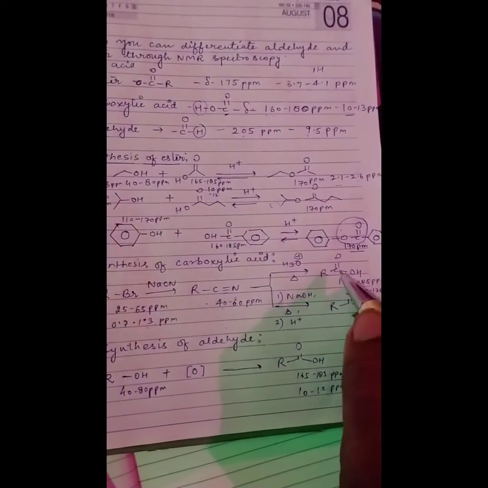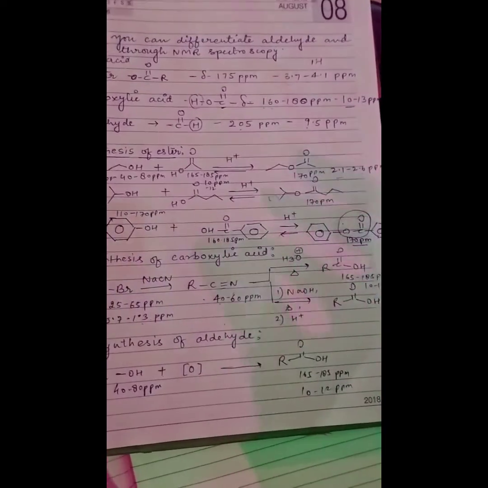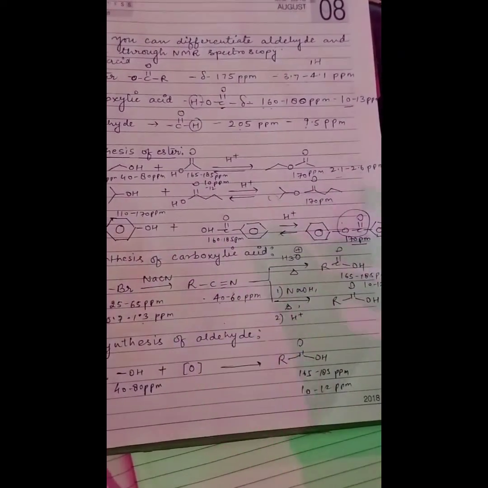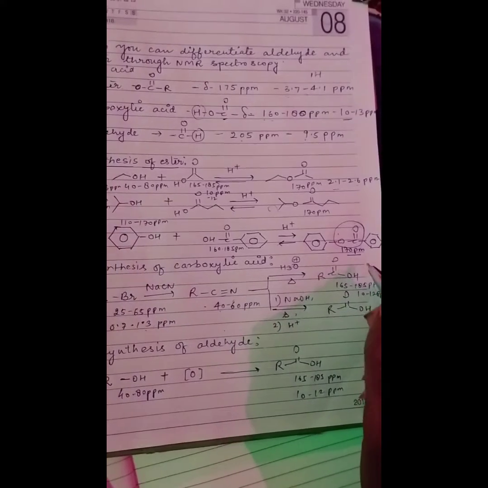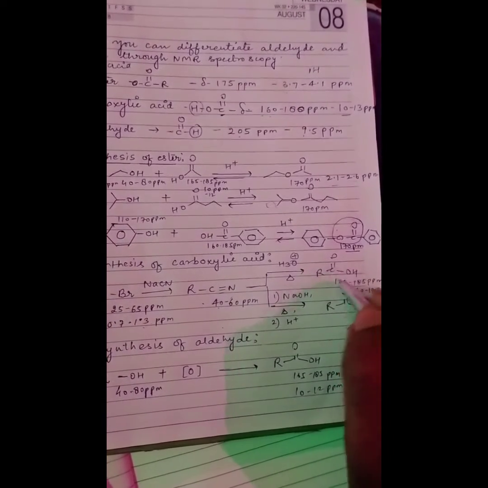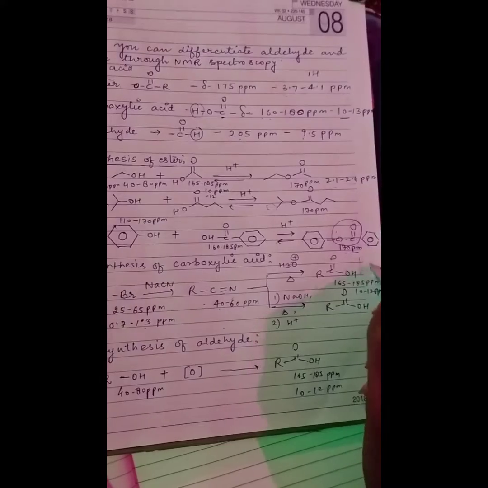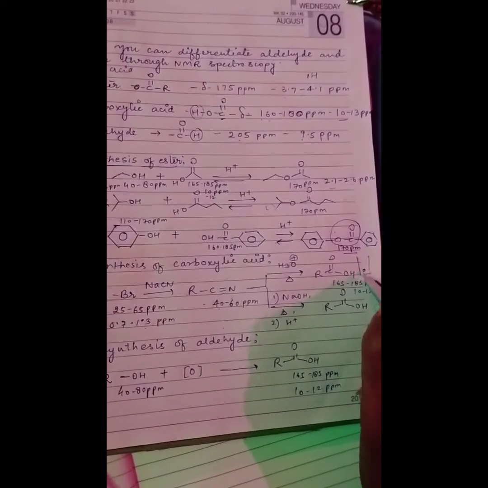The new peak will appear when the acid is formed in your round bottom flask, because the reaction occurs in the round bottom flask. When you check by TLC, a new spot will appear, and it will be the acid. Acid is very polar, and on TLC it appears in the bottom region.